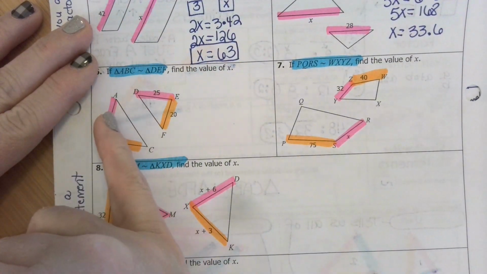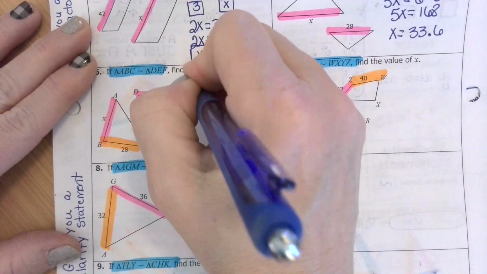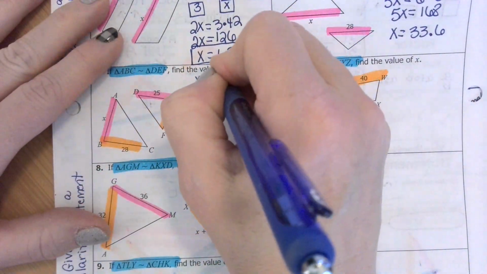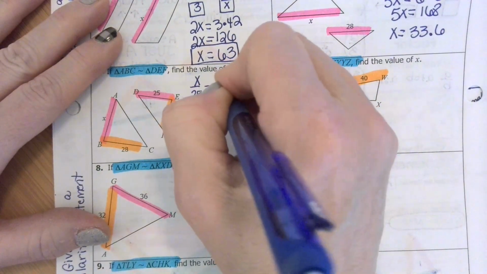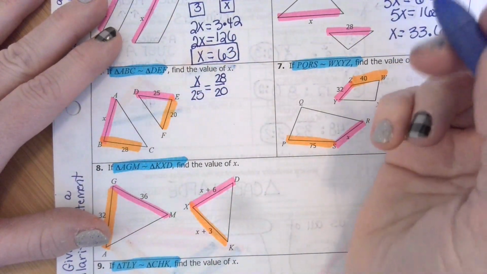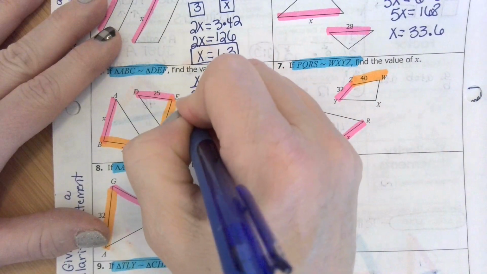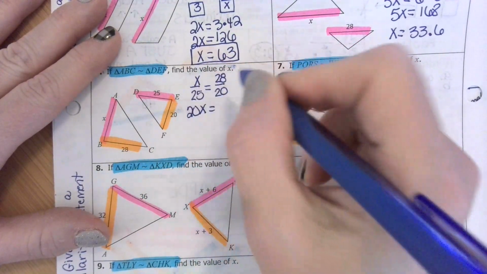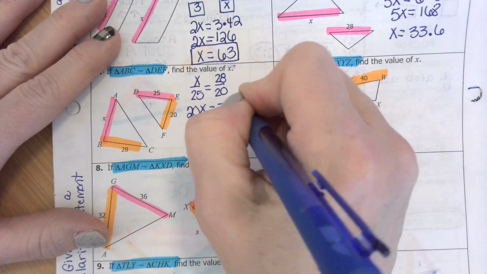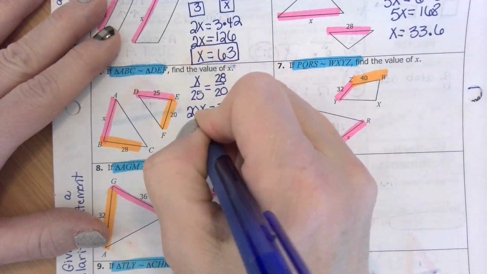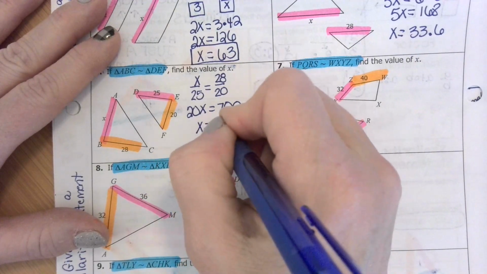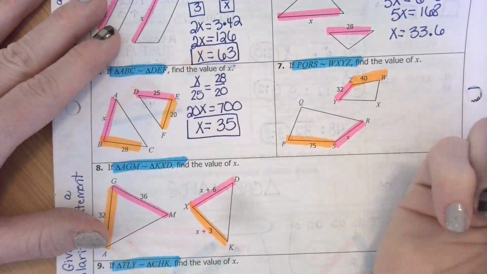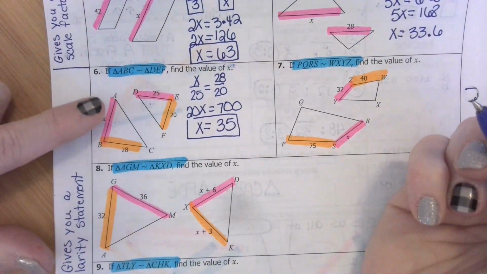Okay, so I'm going to go x over 25 equals 28 over 20. Cross multiply x times 20, and then 25 times 28 is 700. Divide by 20, and we get 35 as our answer. Okay, so that should be 35.